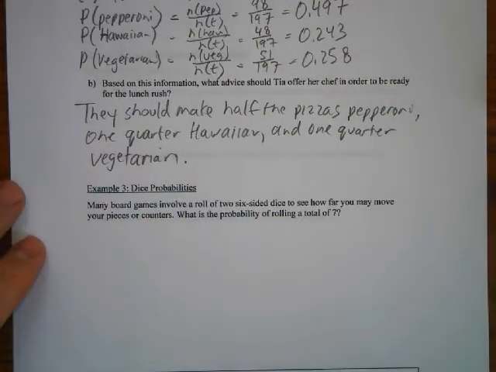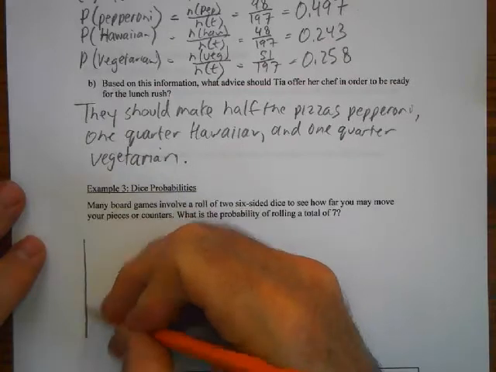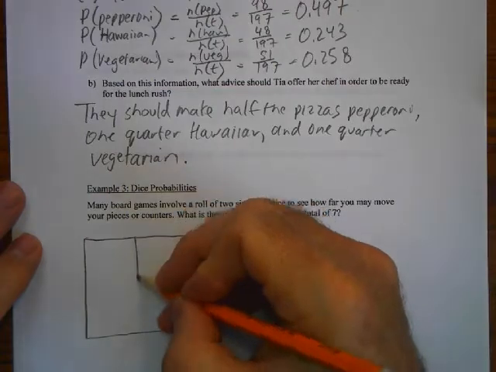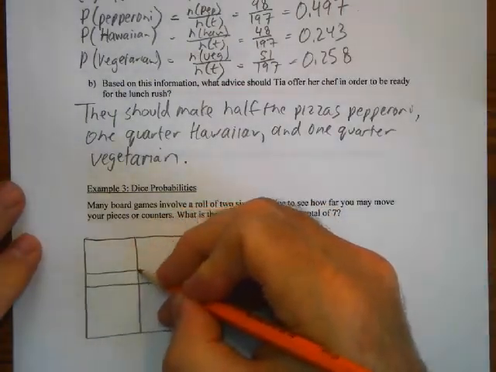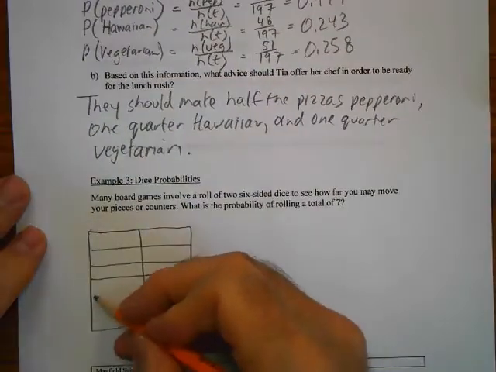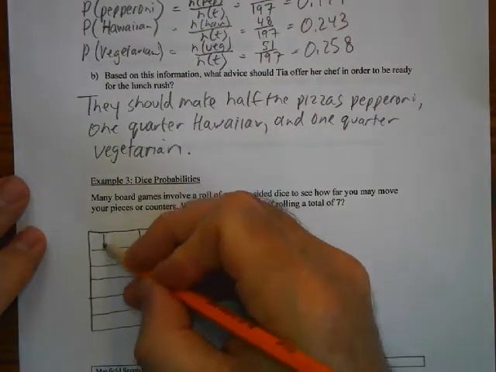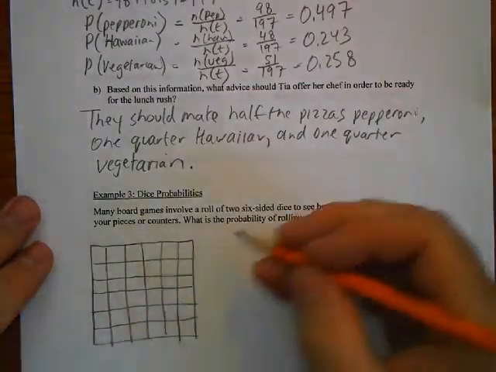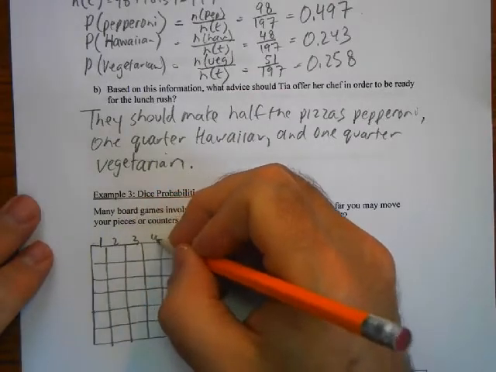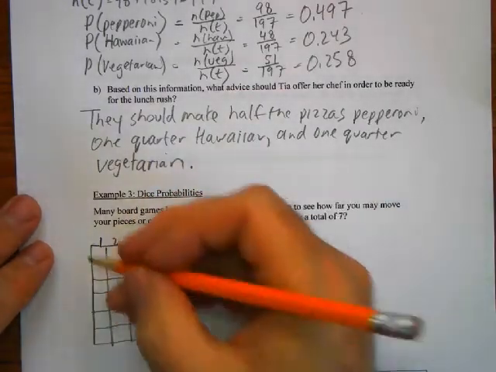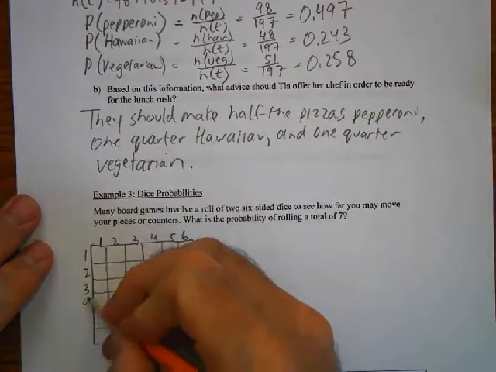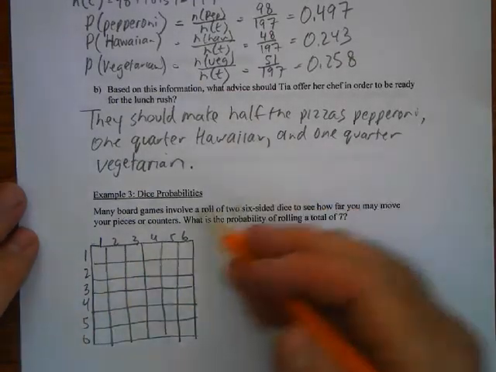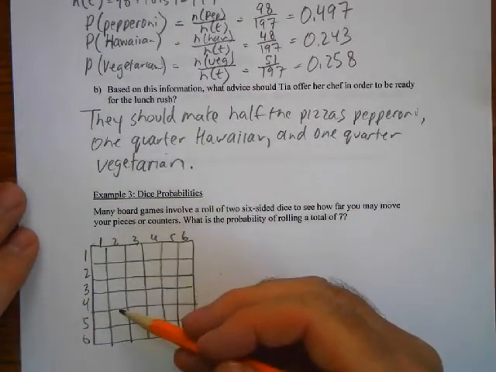So what we do when we have two dice, and this is really standard, is to draw a 6x6 table. Okay, and the top, I'm going to number 1, 2, 3, 4, 5, 6 possible outcomes of one of the die, and same thing on the side. So I could label this as die number 1, die number 2. It doesn't really matter which is which because they're the same in terms of outcomes.